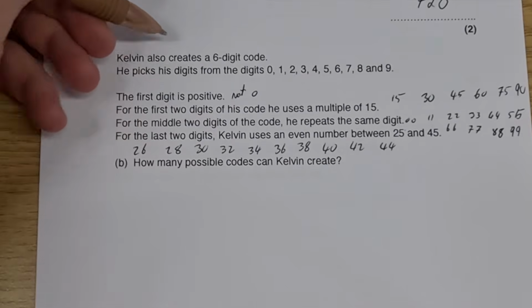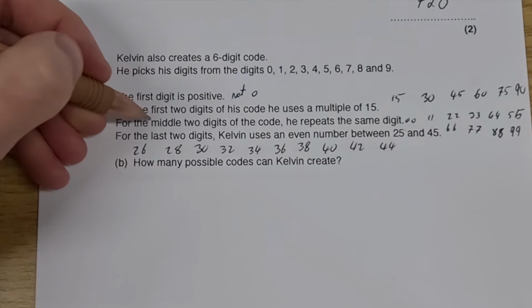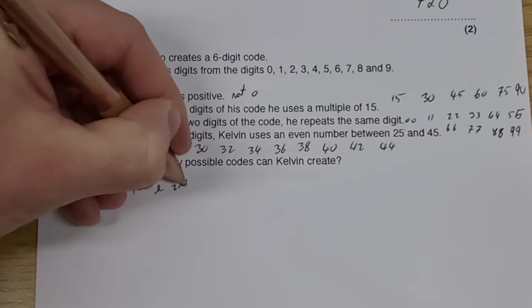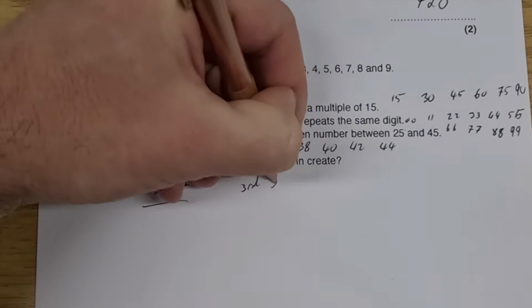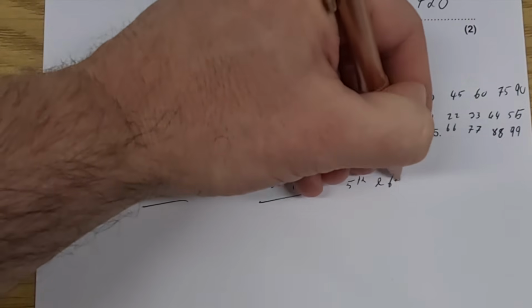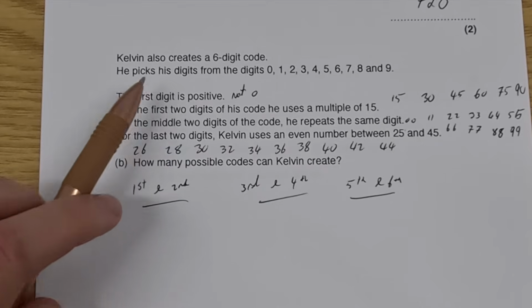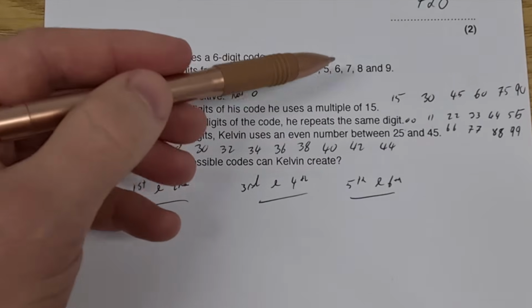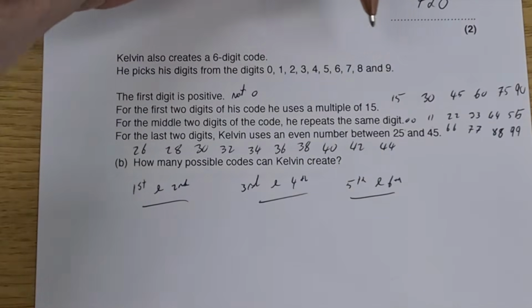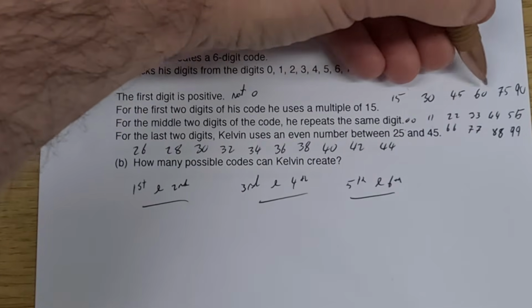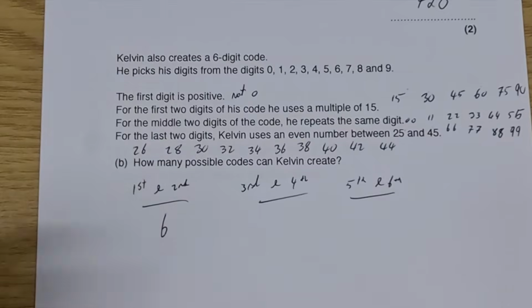Now if we have a look at this, he split the 6-digit code up into the first 2 digits, the middle 2 digits, and the third 2 digits. So let's split this up into the first and second digit, the third and fourth digit, and the fifth and sixth digit. So let's start off by looking at the first 2 digits. We were told the first digit is positive, so it's not 0. And then we were told the first 2 digits of the code he uses a multiple of 15. So the multiples of 15, not including 0, 0, if you consider that to be a multiple, would be 15, 30, 45, 60, 75, 90. So there's 1, 2, 3, 4, 5, 6 possible options there for the first 2 digits.